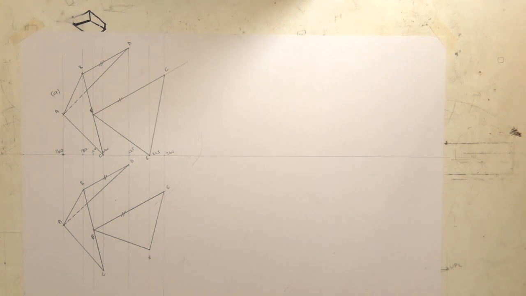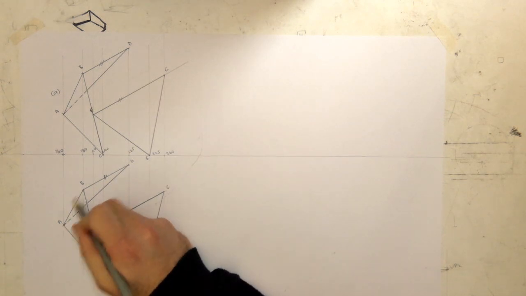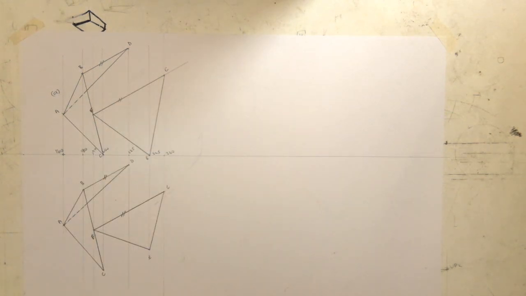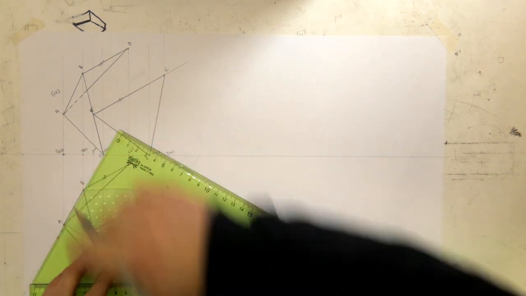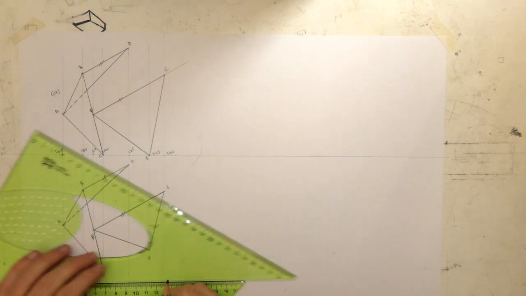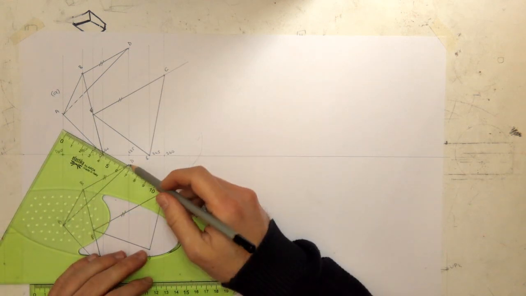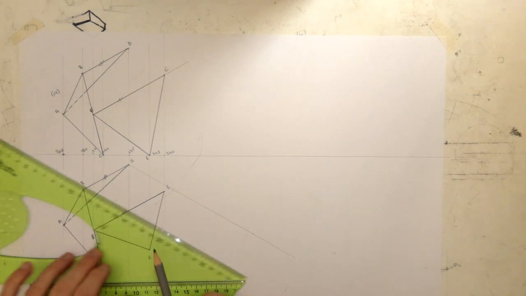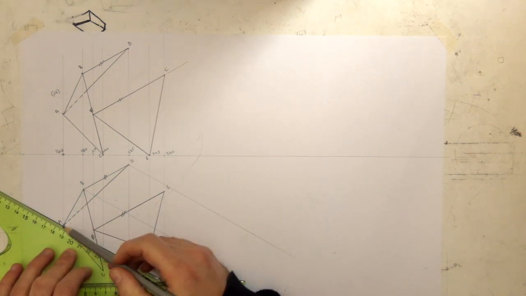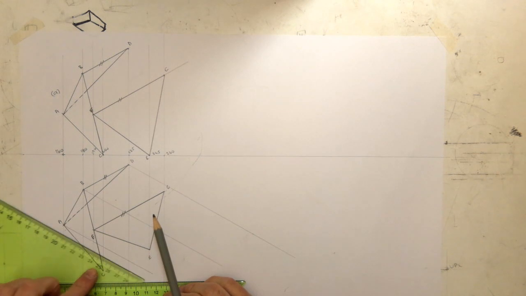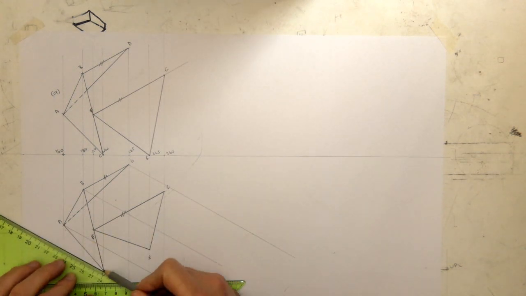Part B then, determine the dihedral angle between ABC and ABD. So the common thing between them is AB there, AB there. So the first thing I'm going to do is I'm going to go perpendicular to AB. So we line it up there, and we're going to work out the true length of AB and then take the rest of our points as well. So we're looking at ABC and ABD.